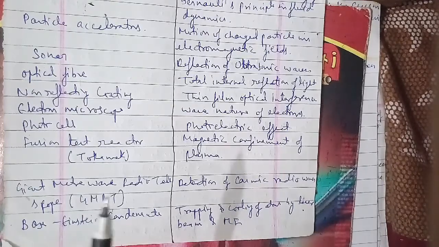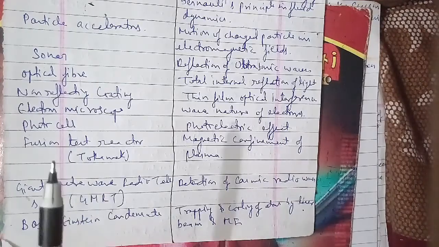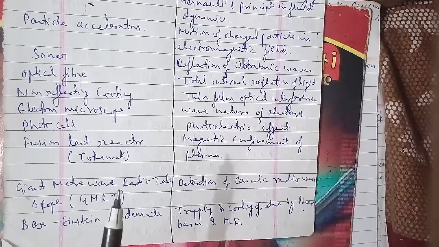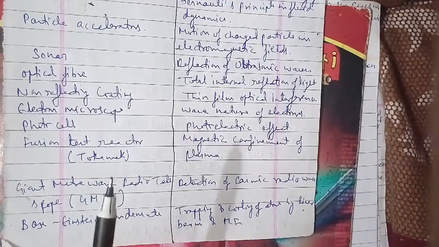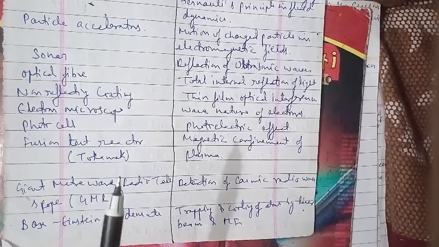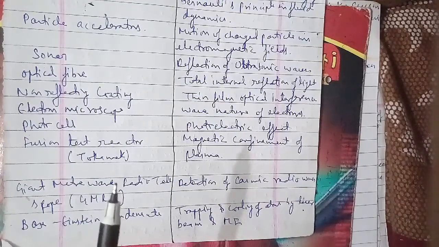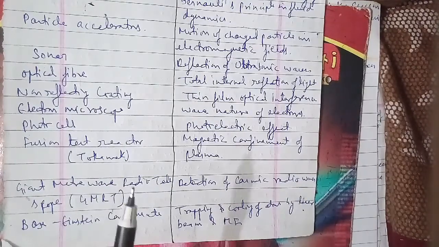In unit 5 we have to cover the laws of motion: introduction, Aristotle's fallacy, the law of inertia, Newton's first law of motion, Newton's second law of motion, Newton's third law of motion, conservation of momentum, equilibrium of a particle, common forces in mechanics, circular motion, and solving problems in mechanics.